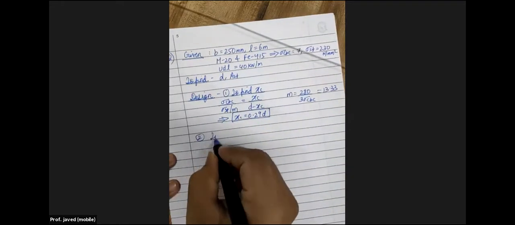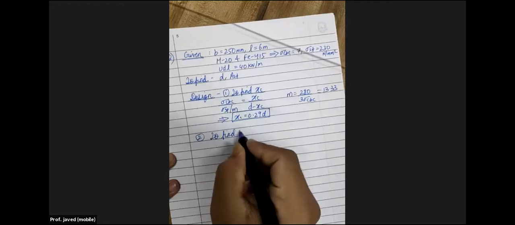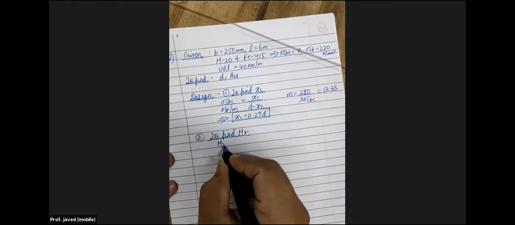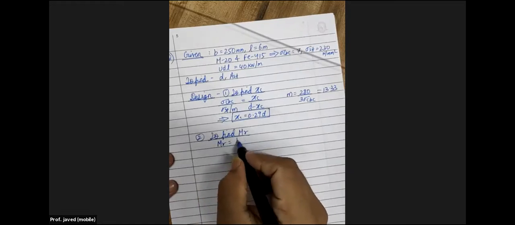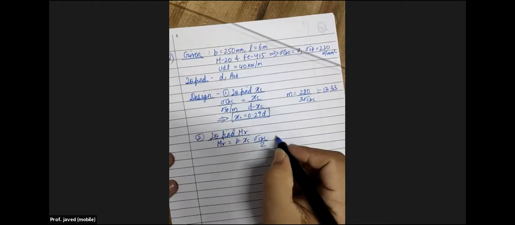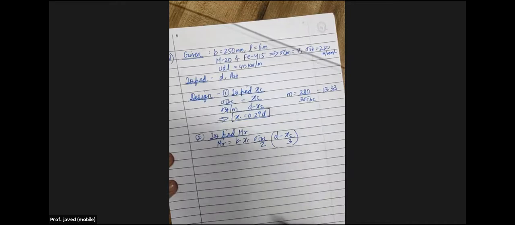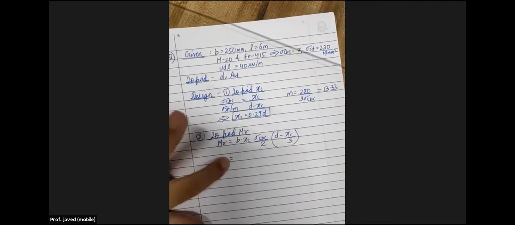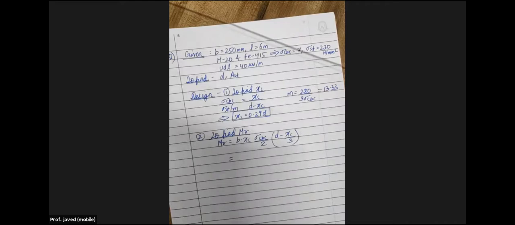Next step is to find MR. So MR is given by C into Z, which is B into XC into sigma CBC by 2, into D minus XC by 3. So this you will get in terms of B and D. So can anyone tell me what you're getting MR in terms of B and D? Just write in the chat box.